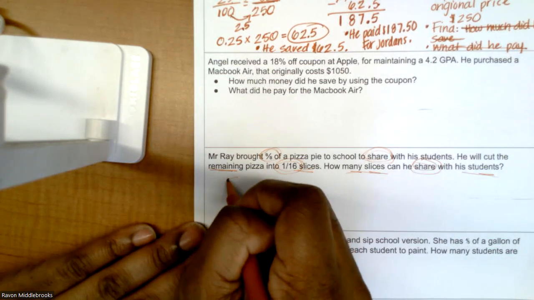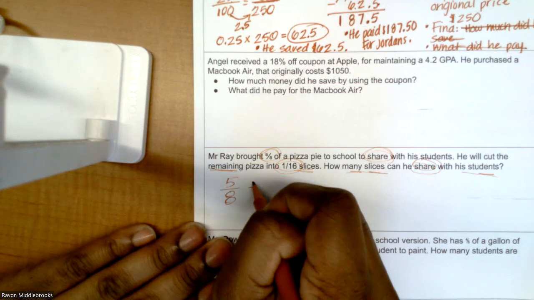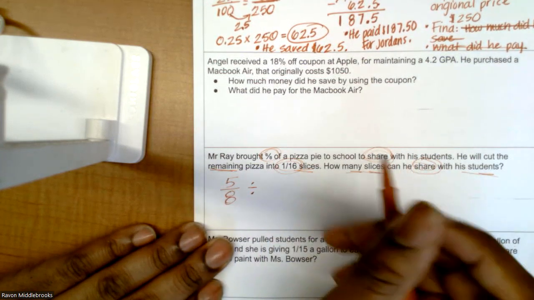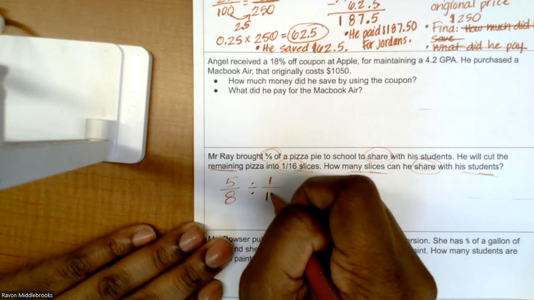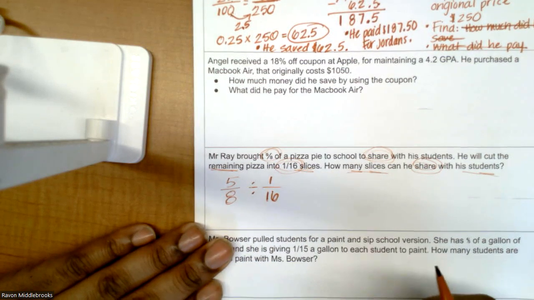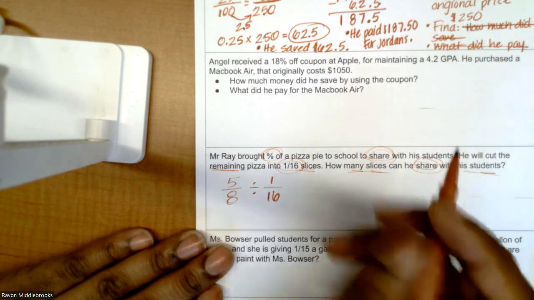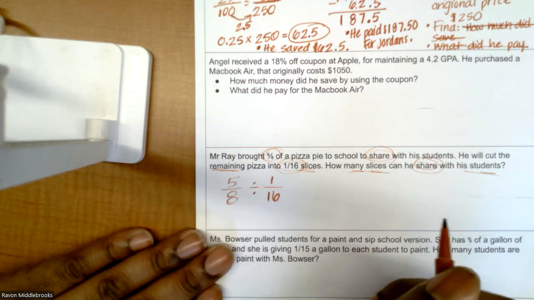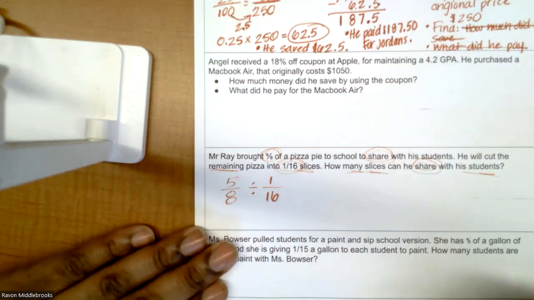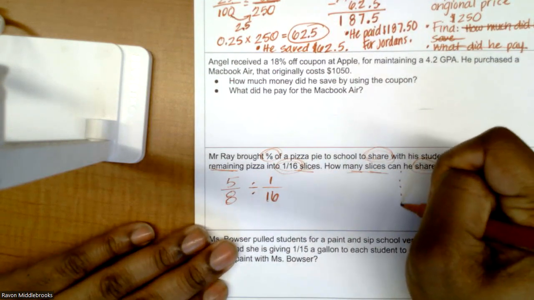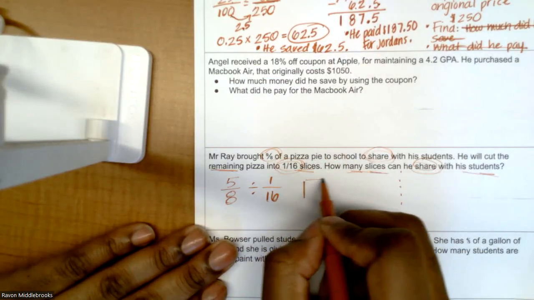So he has 5/8 and he's sharing it with 1/16 slices. Okay. Now, you could look at it one of two ways, right? You know he has 5/8.